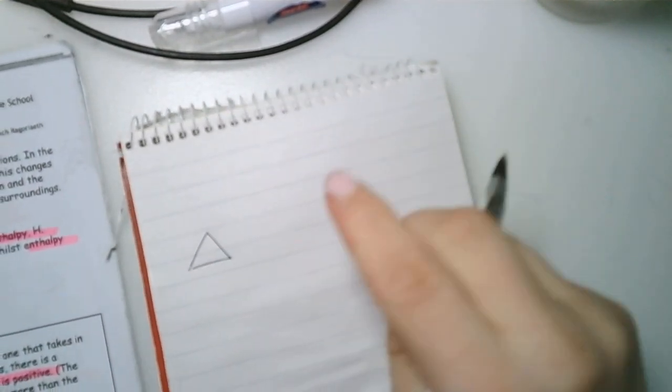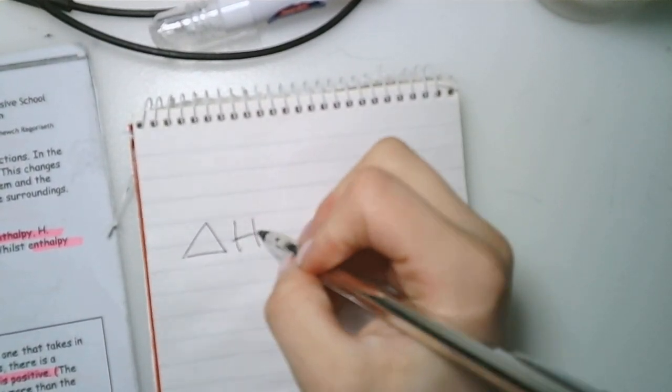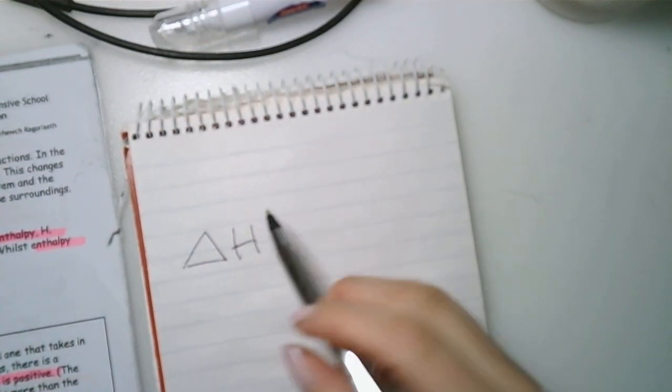Thermochemistry is the study of the energy changes that accompany chemical reactions. Usually capital delta means a change in something. So this would be enthalpy change. Enthalpy is H, enthalpy change is delta H, and it's the heat added to a system at constant pressure.